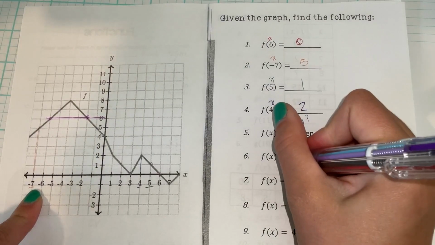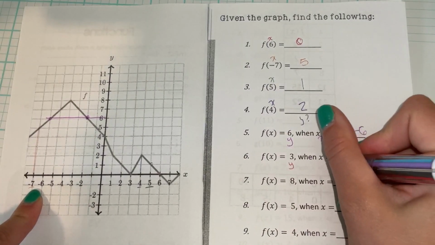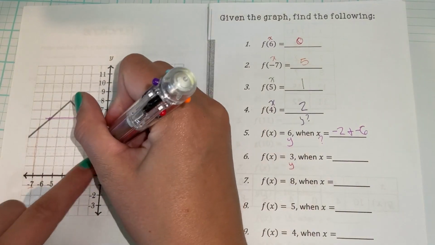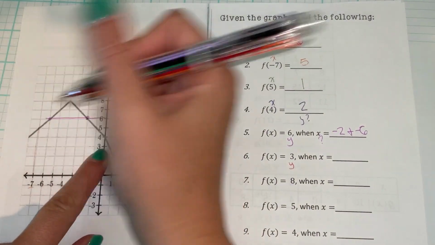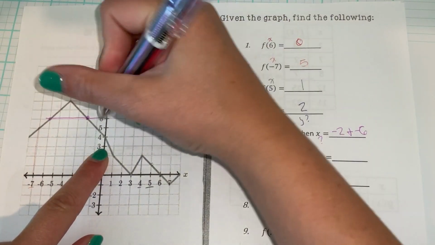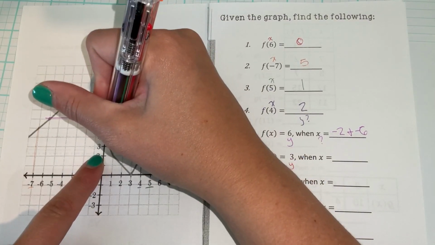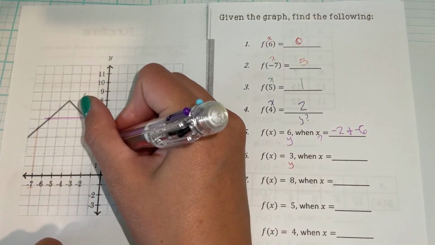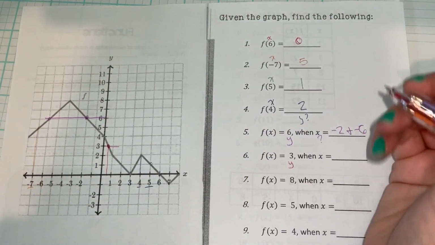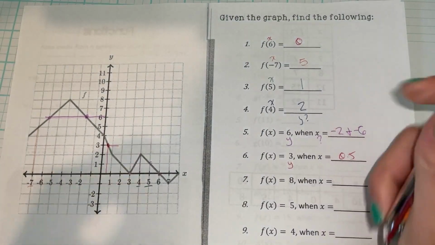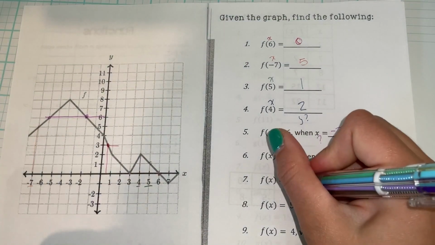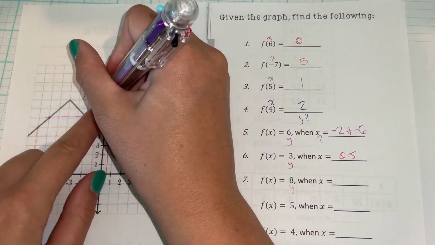All right, now we have 3 as the y value. What's the x value? Well, here's my 3. Look to the left, nothing. Look to the right, only once, right here. That's it. And that's halfway in between. What's halfway in between 0 and 1? 0.5. Then we got 8 as our y value. So here's my 8, 7.